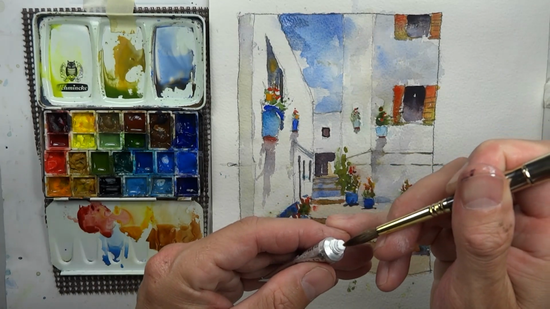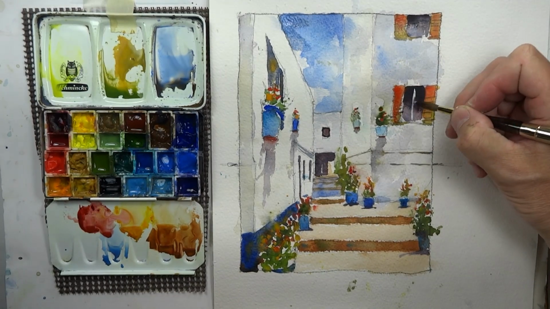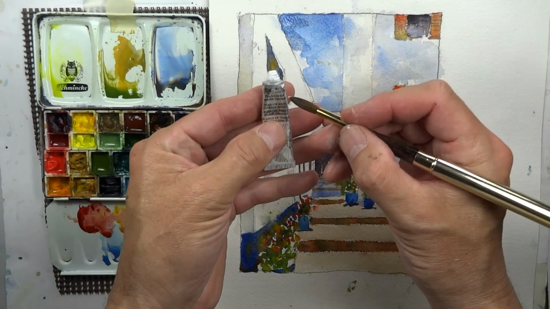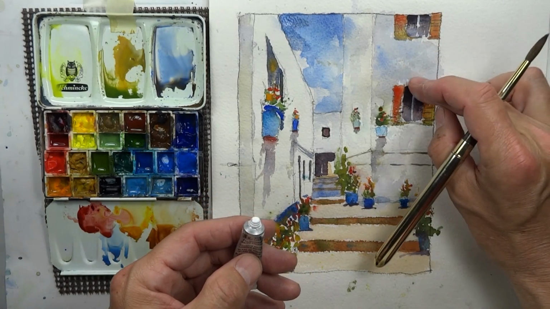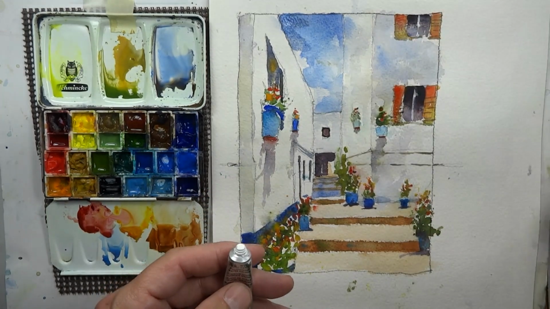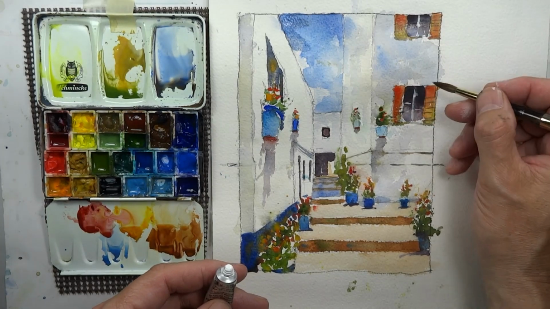We can't take forever, so I'm using a little bit of titanium white just to get a couple lines here and there.